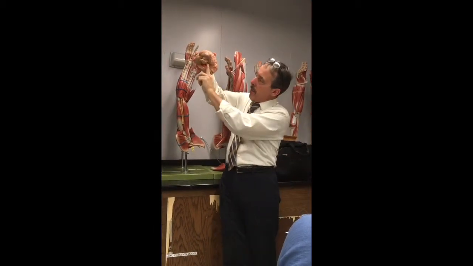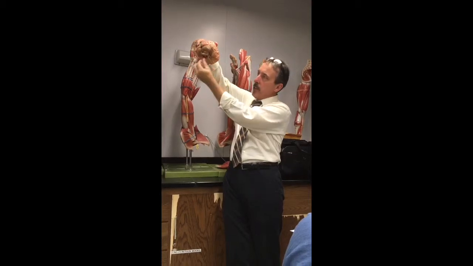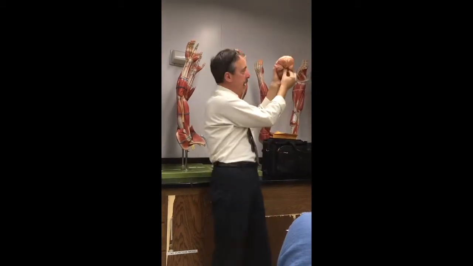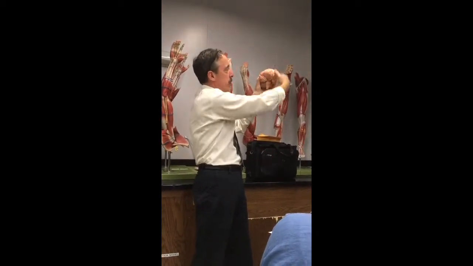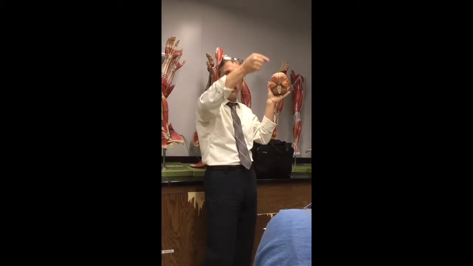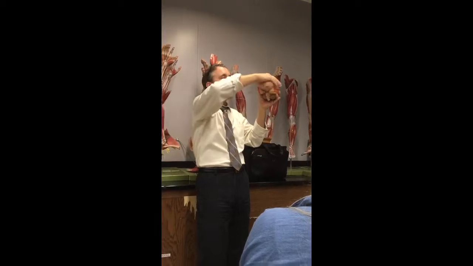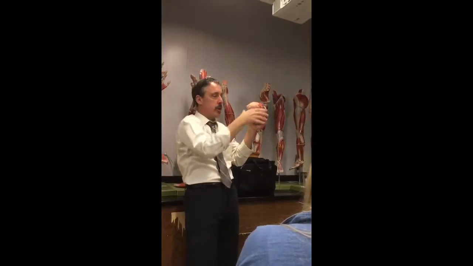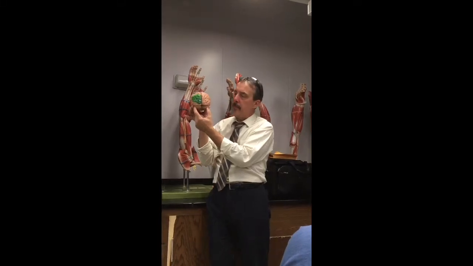Then, this part right here, it's kind of like the stalk of a mushroom, like right here, this would be the stalk of the mushroom cap. This is going to be called the brain stem. So the brain stem is like a stalk of a mushroom, and then the cerebrum is kind of the cap of the mushroom. The last part we're going to go over today, guys, is this part right here.